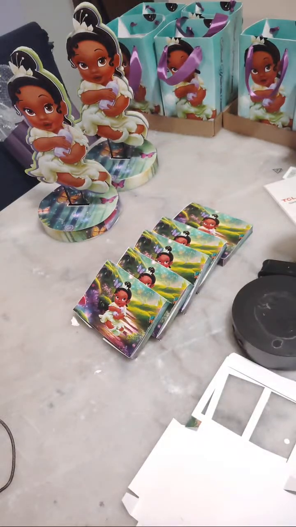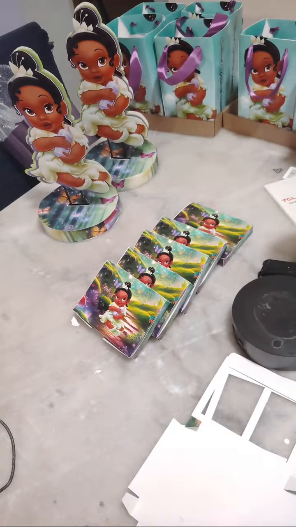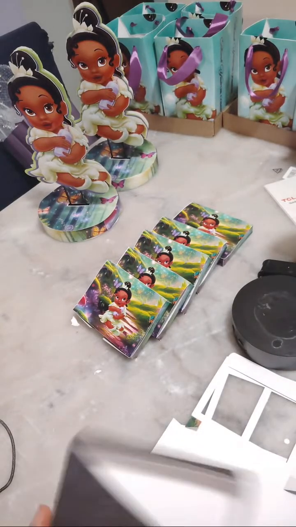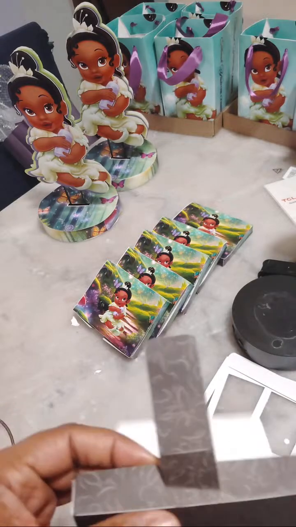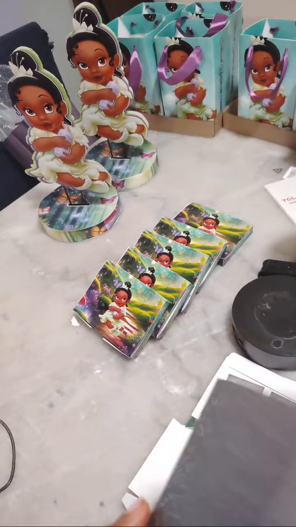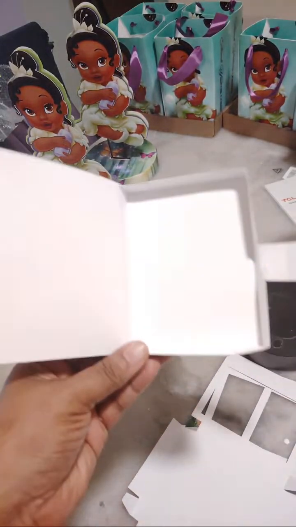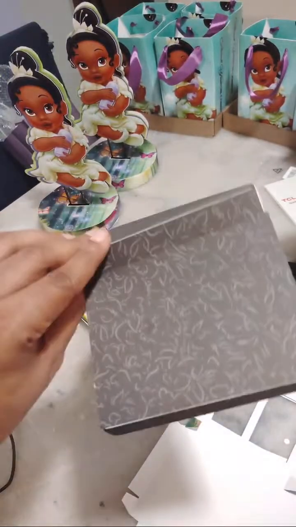Let me show y'all my dummy box. This is the box I made before I started doing these, after I learned how to put this together. I tried to add some magnets, but I didn't like how they came out. This is my test box. This was my first box I made after I put it together.